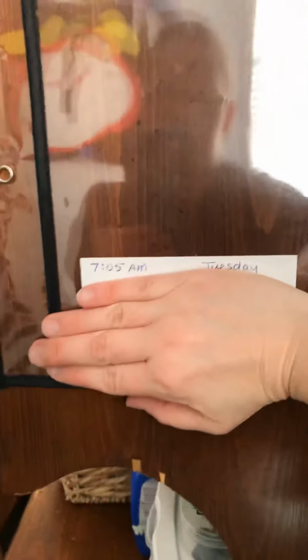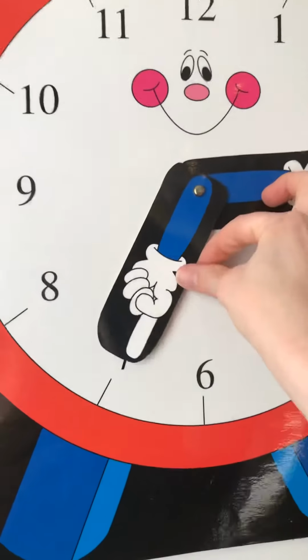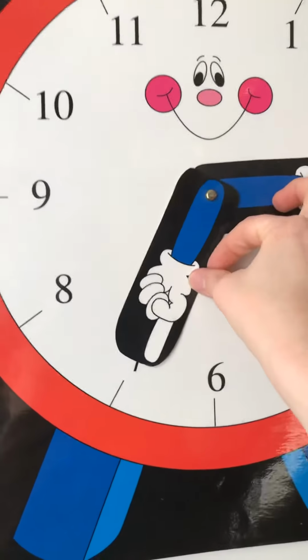If I asked you to find 7:05 a.m. on the clock, where would my little hand go? My little hand would go to the 7. Where would my big hand go? To the 5. Now, if I said that this is AM, that would mean that it is the morning. If I said it was PM, that would mean the evening. So 7:05 a.m., maybe you're eating breakfast. 7:05 p.m., you're probably getting ready for bed.